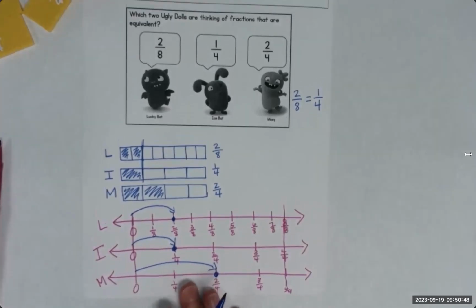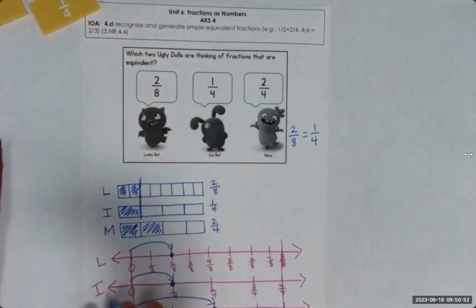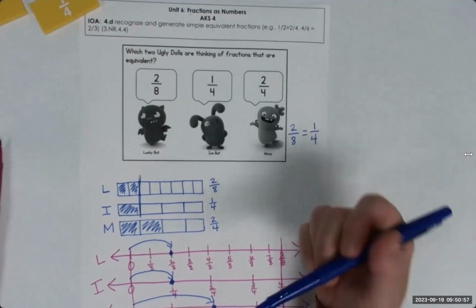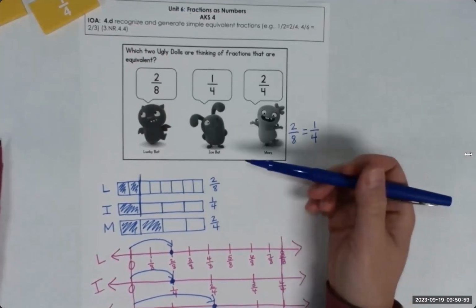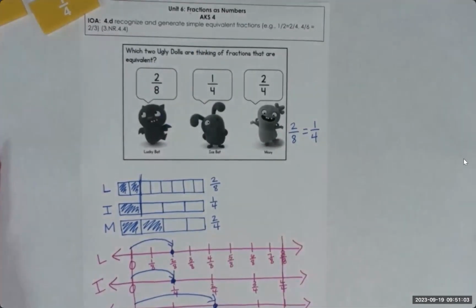Okay, so again, we want students to use the model that is most efficient for them. However, it is important that students have seen the different models and that they can interpret the different models as they are recognizing and generating those simple equivalent fractions.